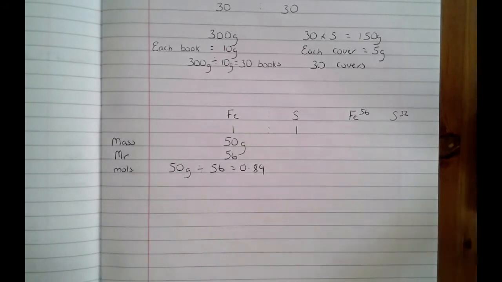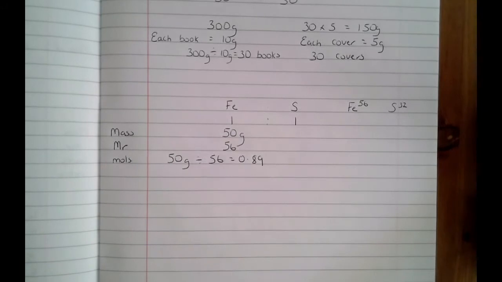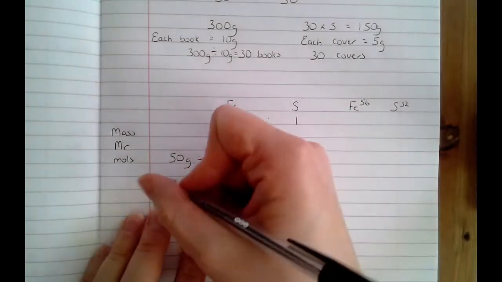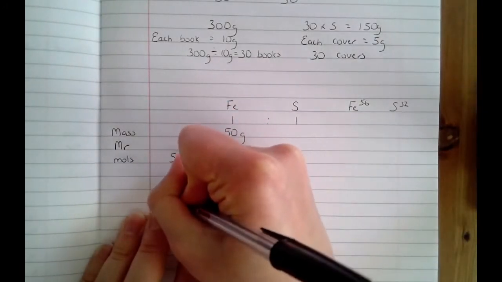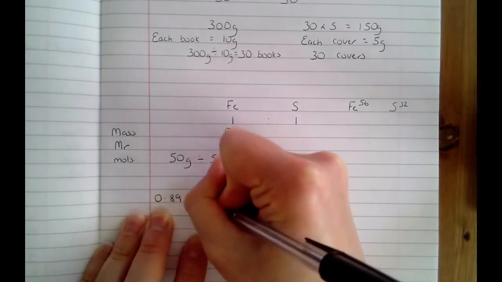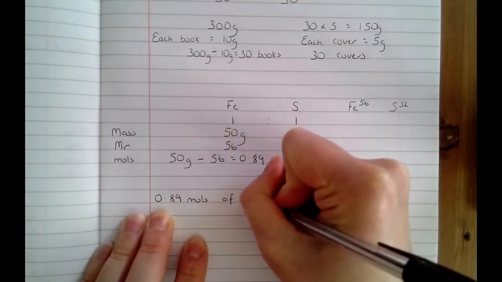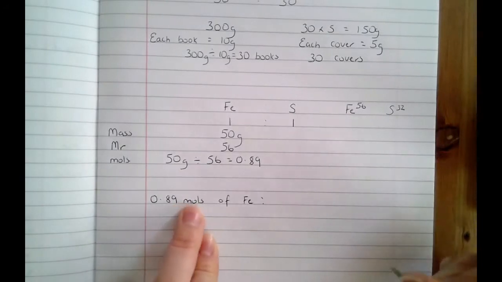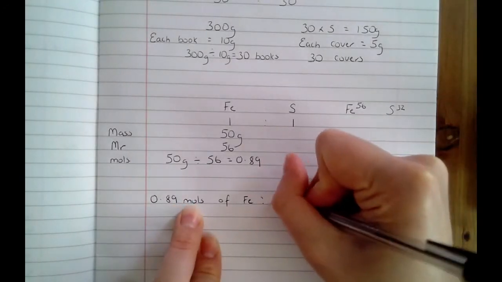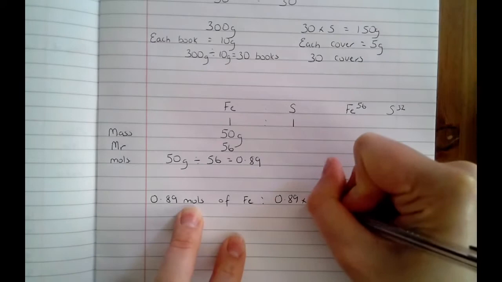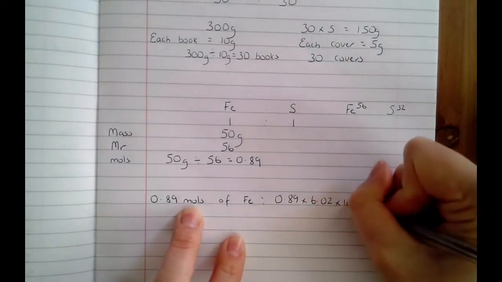However, once I've got my number of moles, I can then use that to find out the number of atoms. So I now know that I've got 0.89 moles of iron. I know that the word mole represents the number 6.02 by 10 to the 23.